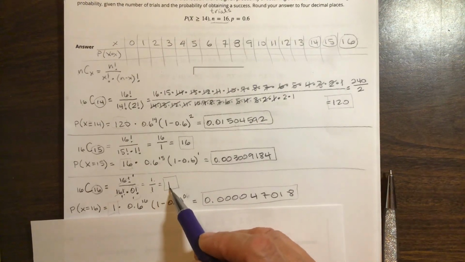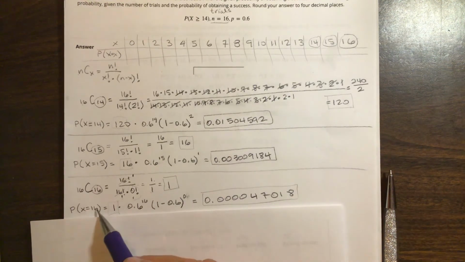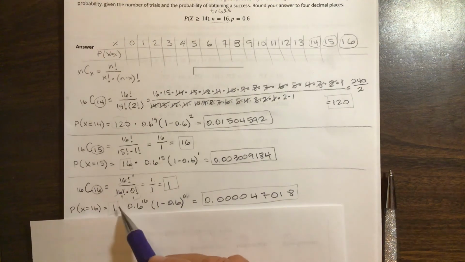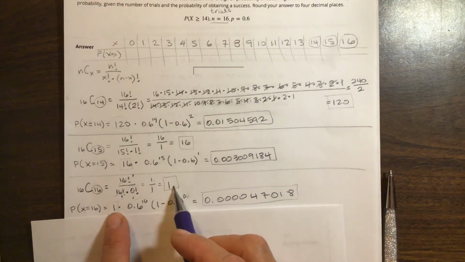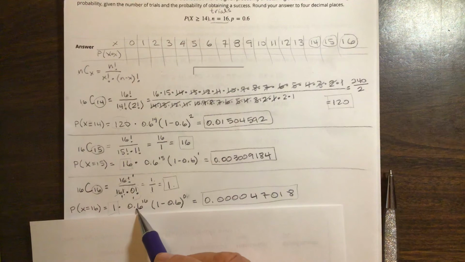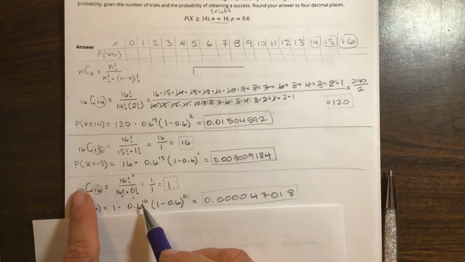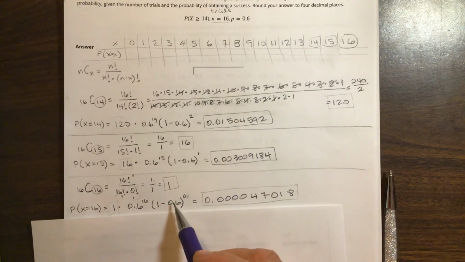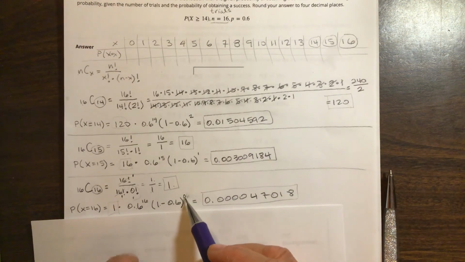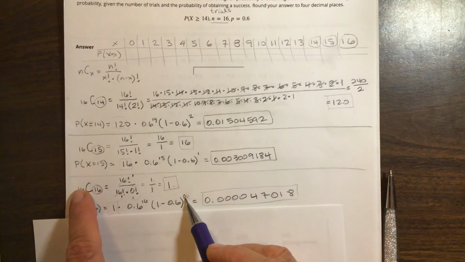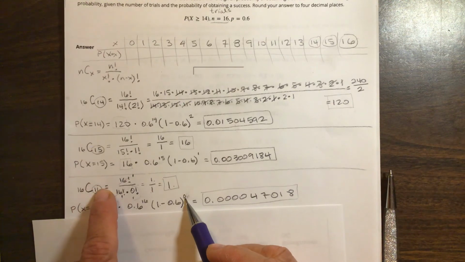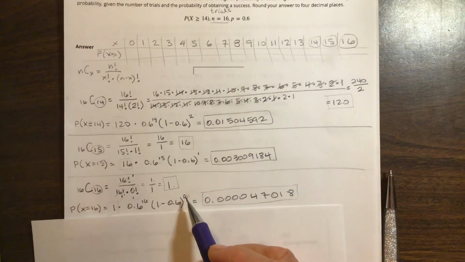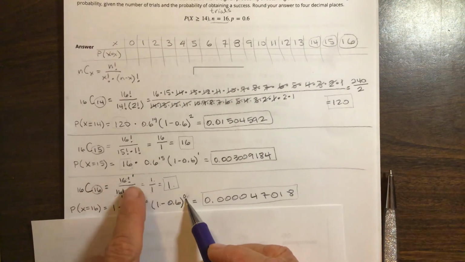And then, of course, that's just 1. Put it in the formula for x equals 16. This 1 is this one. Then we have p to the power of x times 1 minus p to the n minus x. So that's 0. That's where that comes from. And that's the same as that number right there.